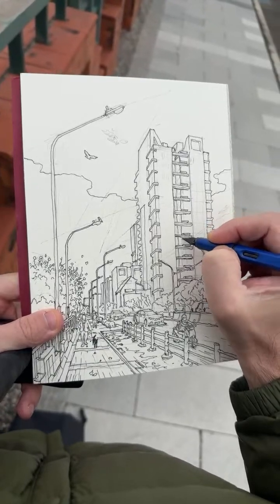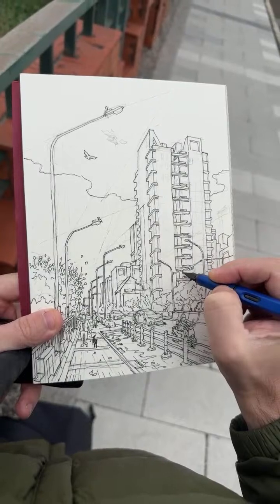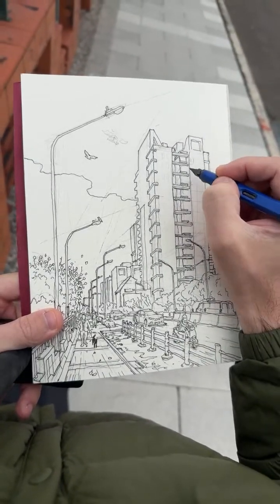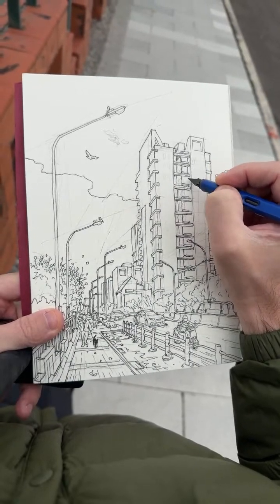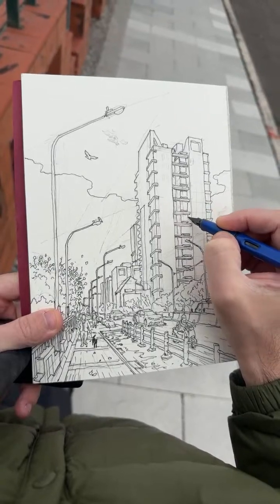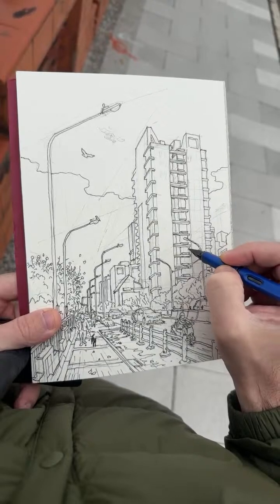Oh, it's really cold now. Something like this.